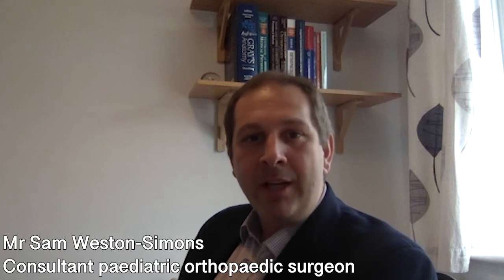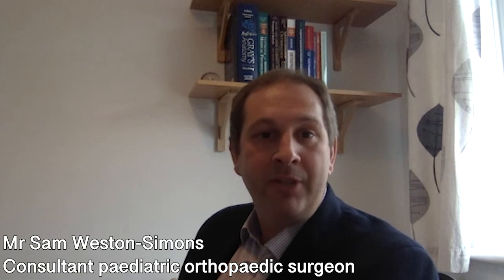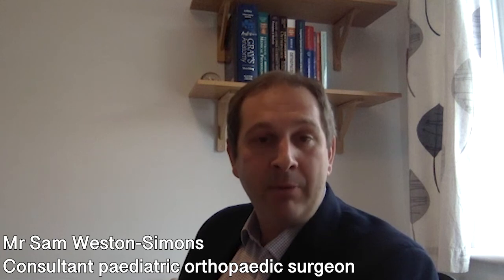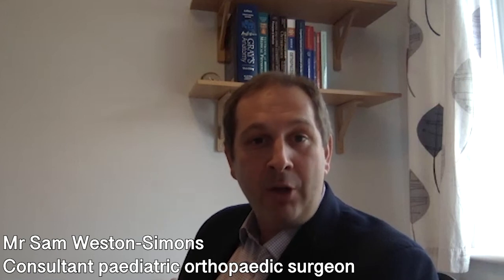However, that surgery varies from foot to foot, from patient to patient. For example, in patients who have a flexible deformity, it may be that only simple soft tissue releases are required in order to allow the foot to return to a more acceptable position. However, in some children, the feet may be so stiff that transferring the tendons might not be possible.